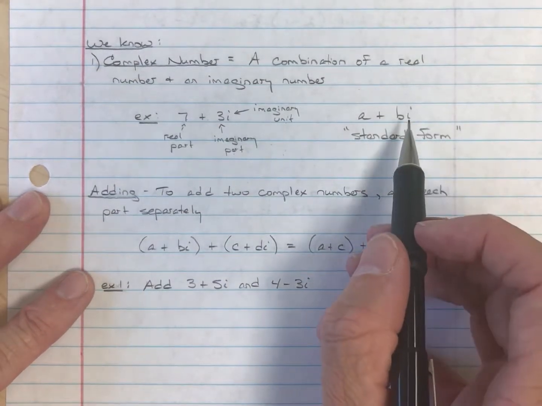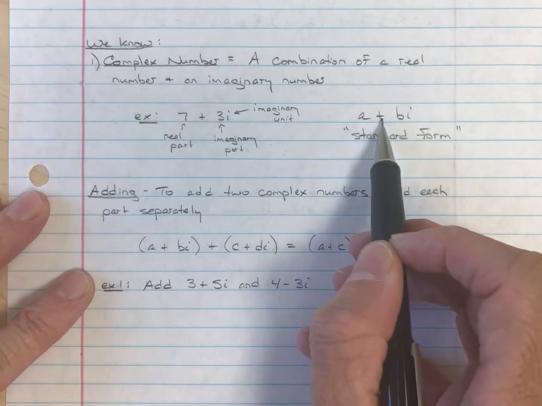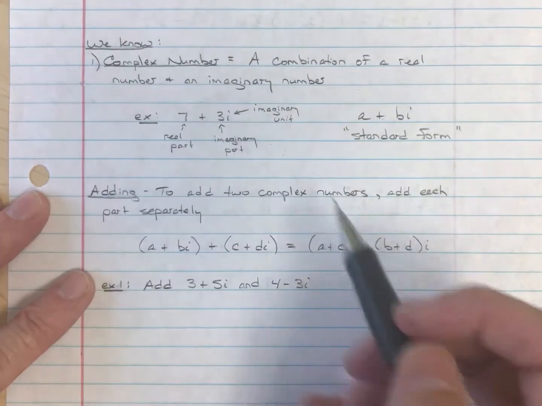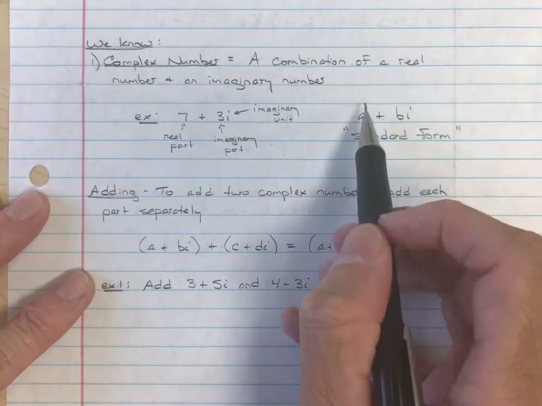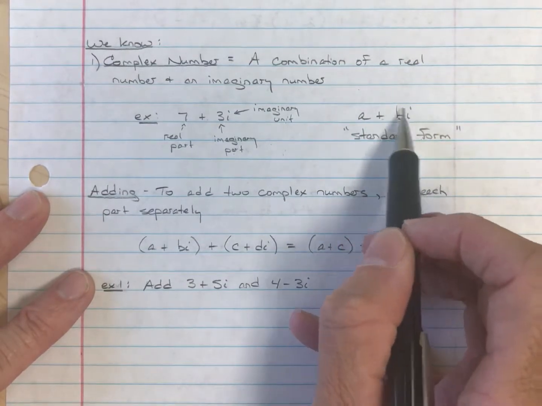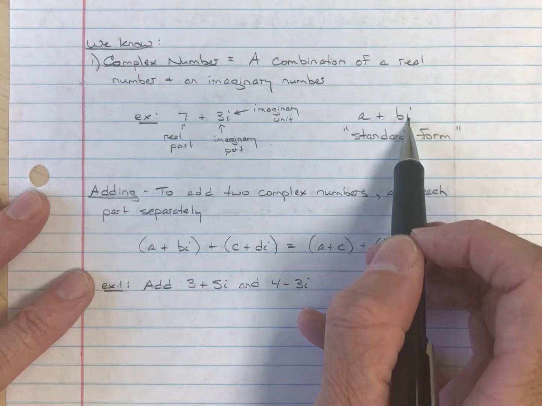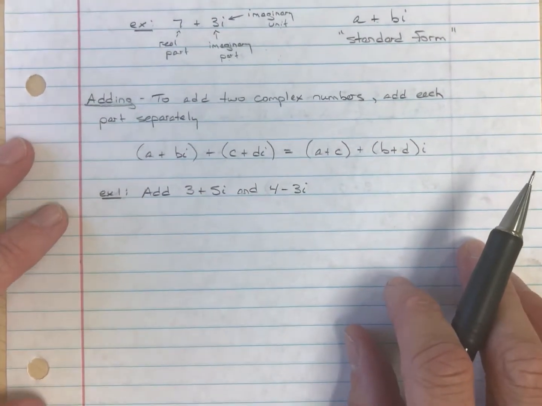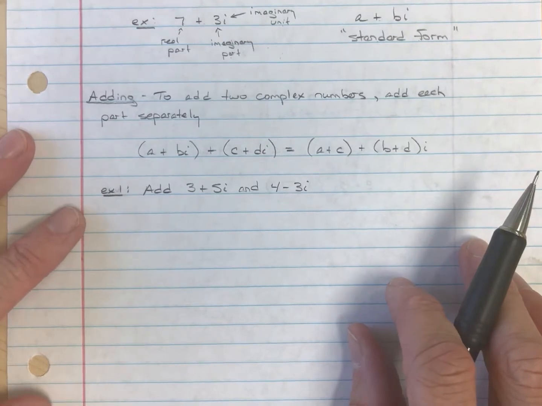Okay, now one thing I want to point out, when you see a plus bi, that's the standard form of a complex number, a plus bi. So the real part plus the imaginary part with the imaginary unit at the end. Okay, adding. Fairly straightforward.